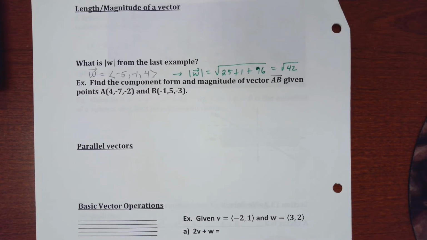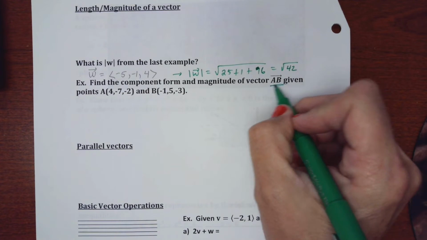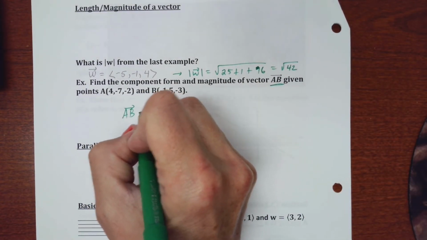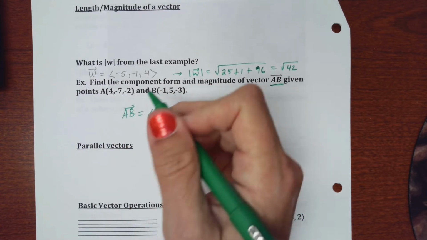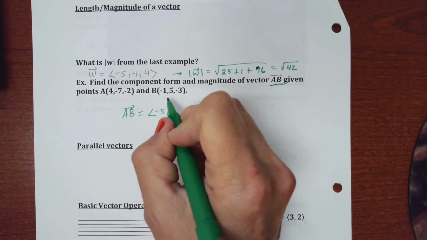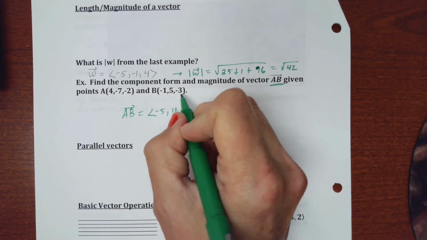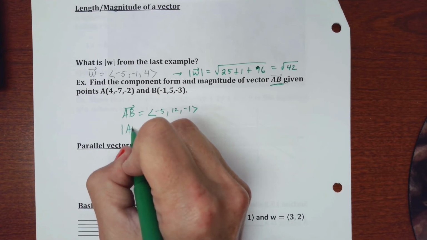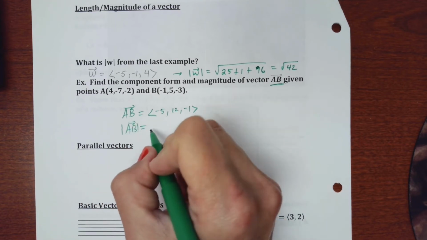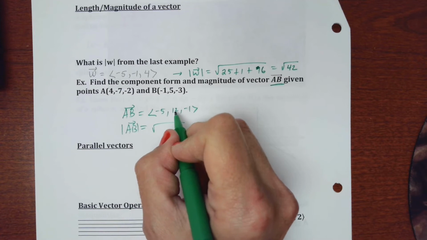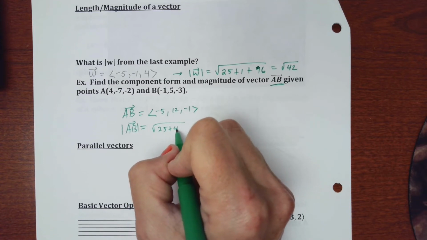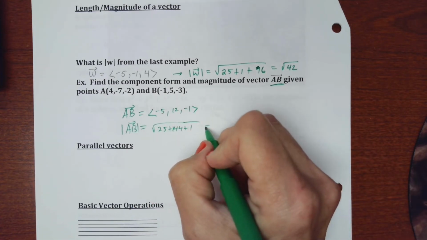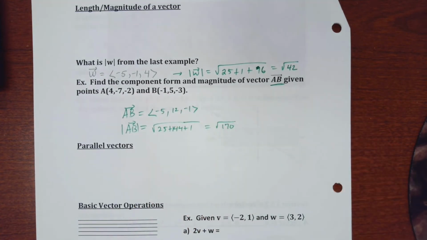All right, so let's find the component form here, and it's important for the direction right here. So remember, we have to do B minus A. So AB is going to be component form -1 minus 4. So -1 minus 4 is -5. 5 minus -7, 12. And -3 minus -2, so -1. The magnitude of AB is going to be the square root, 25 plus 144 plus 1. So that's 169 plus 1, so square root of 170. And you can just leave it like that.